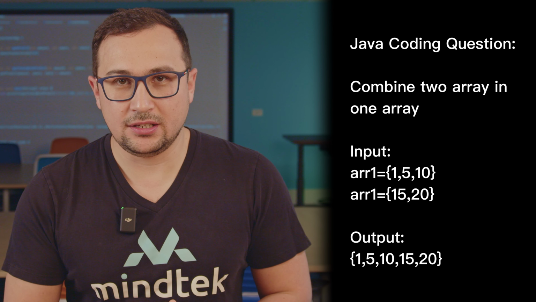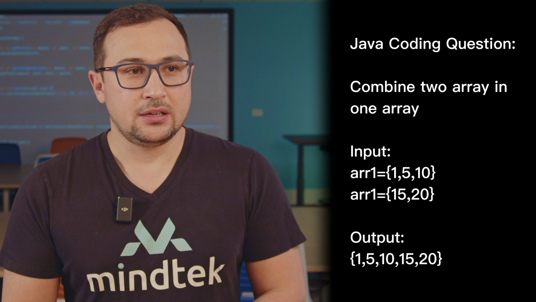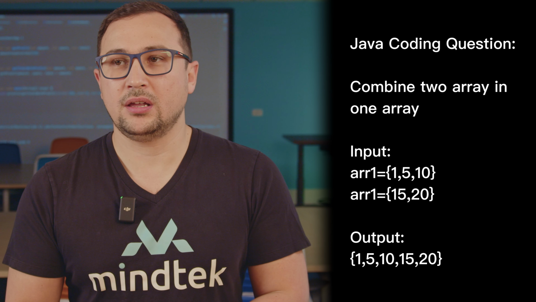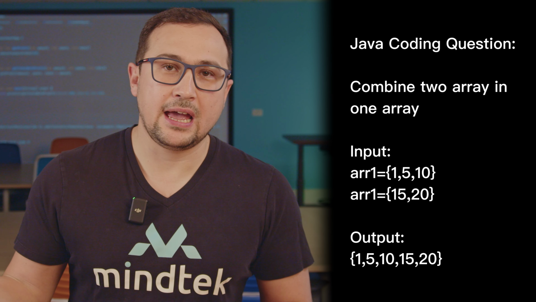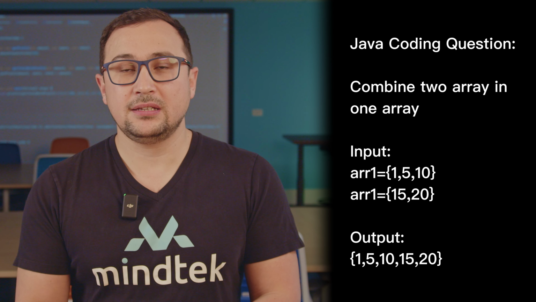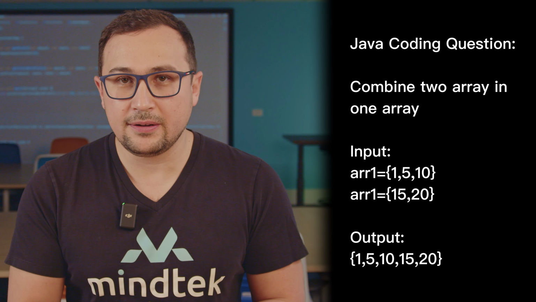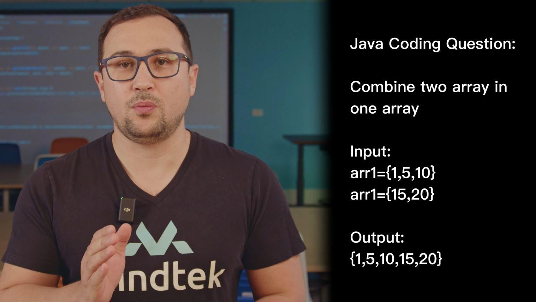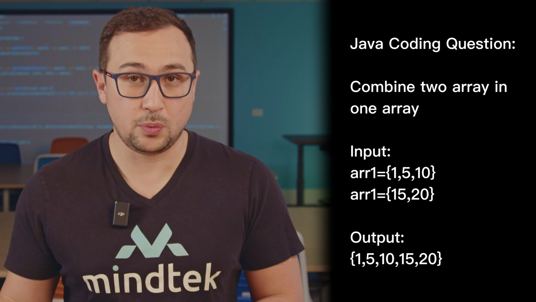Combine two arrays into one array. So we have two arrays. Let's say one array has elements 1, 5, and 10, and the second one has two elements, 15 and 20. We have to combine these two arrays into one array that will contain the values 1, 5, 10, 15, and 20.